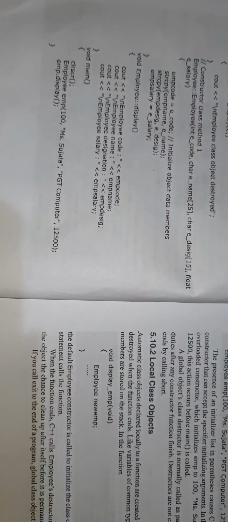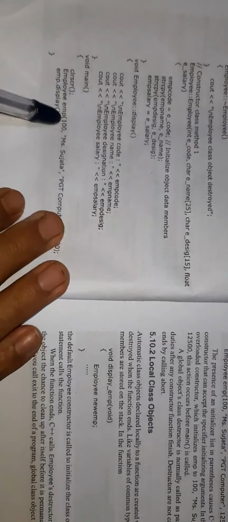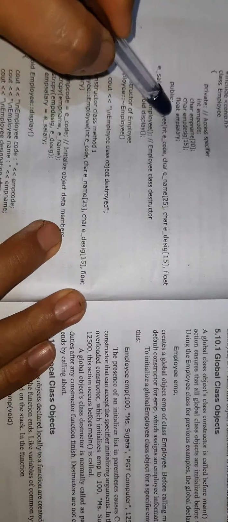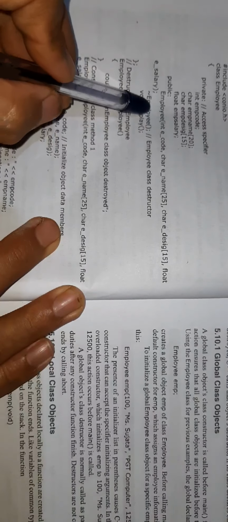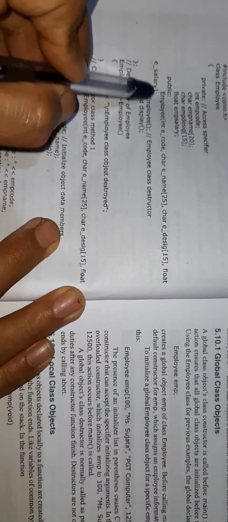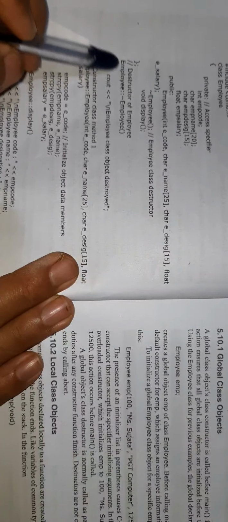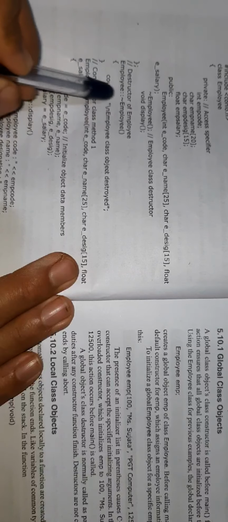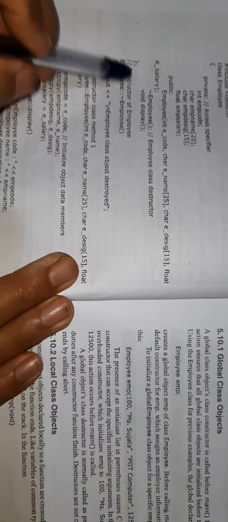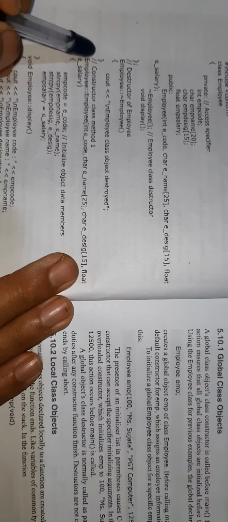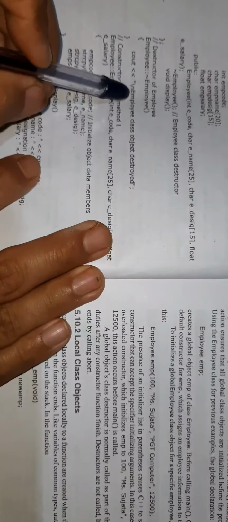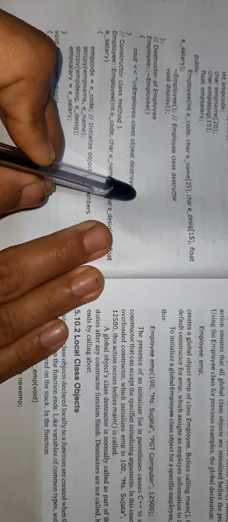But what about the destructor? It is not written here, right? It will not be written here. Why? Because it will be called automatically, as long as the destructor has been declared and the destructor body has been defined here. So this is the destructor definition, the function definition. Within the body, a simple cout statement is written: employee class object destroyed.